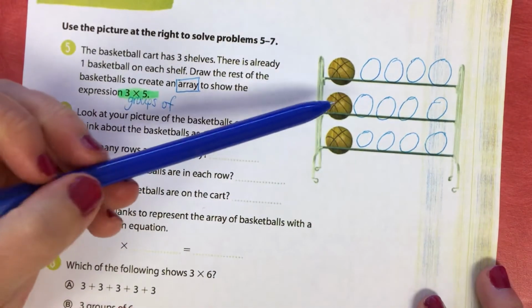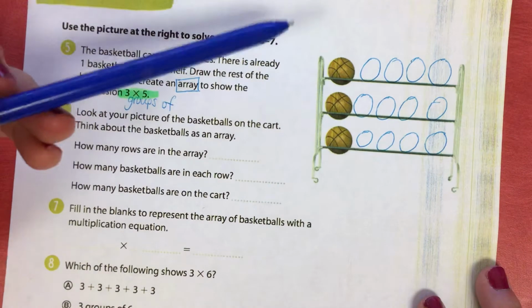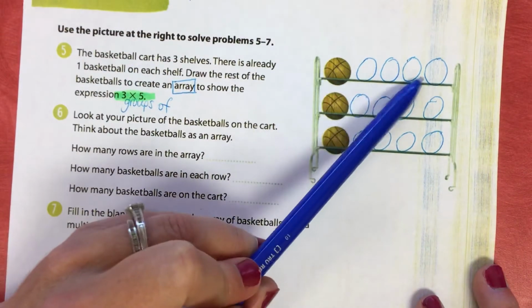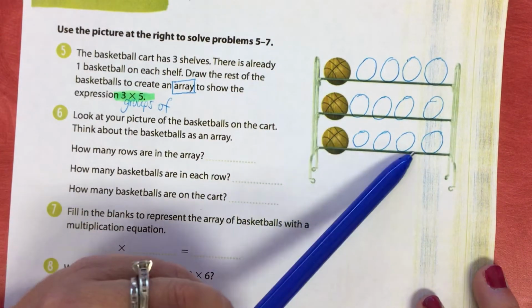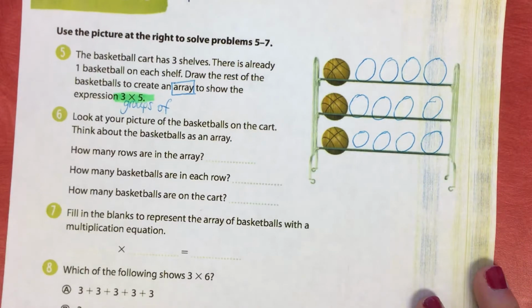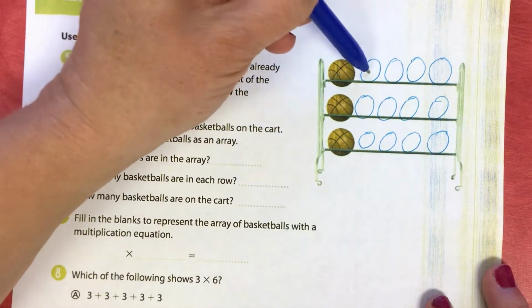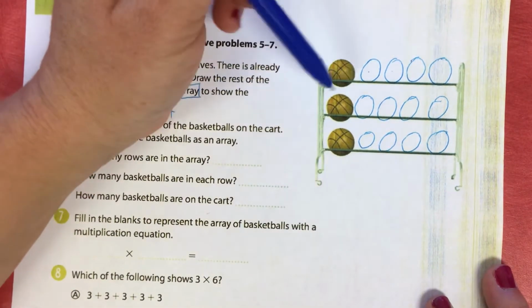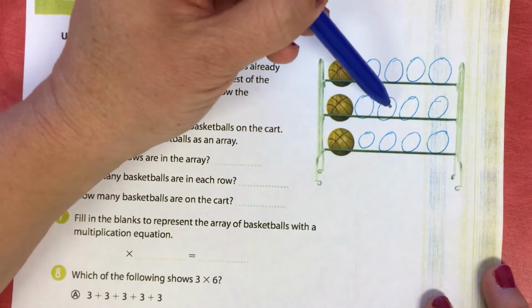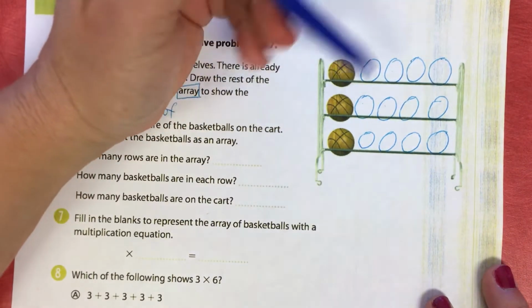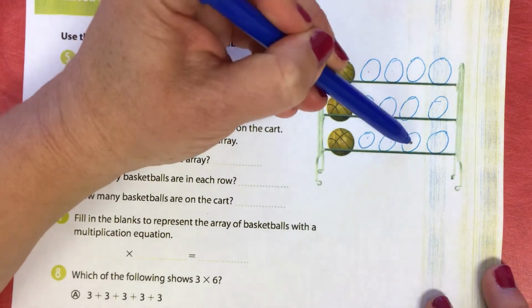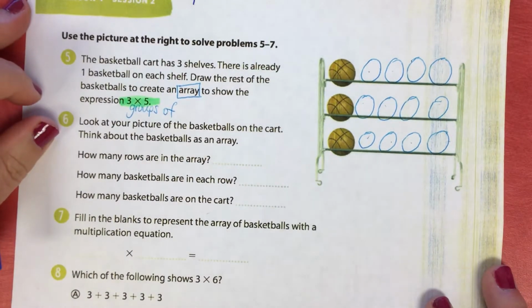So does this show 3 groups of 5 now? Let's count our groups. Group 1, Group 2, Group 3. Are there 5 in each group? 1, 2, 3, 4, 5. Yes, in each one. So it does show 3 groups of 5.